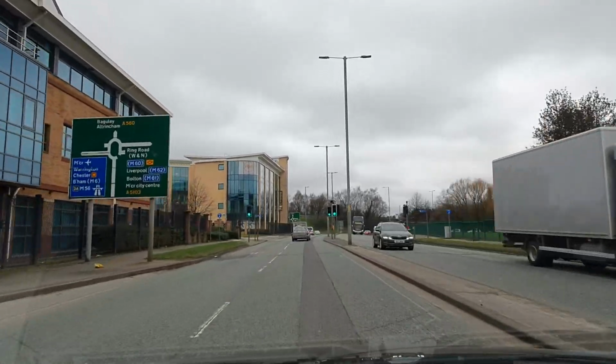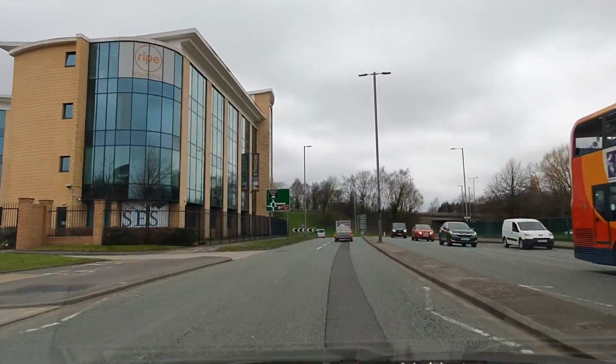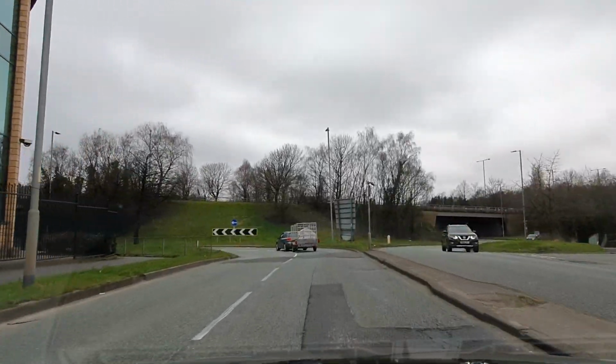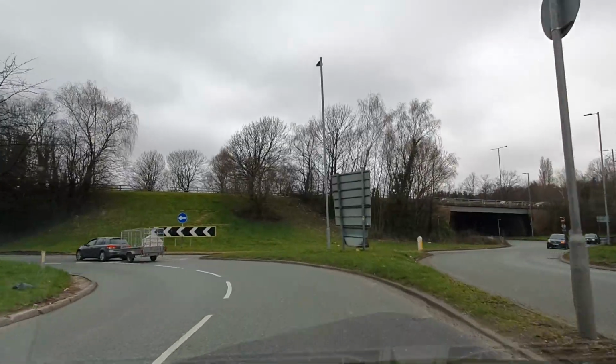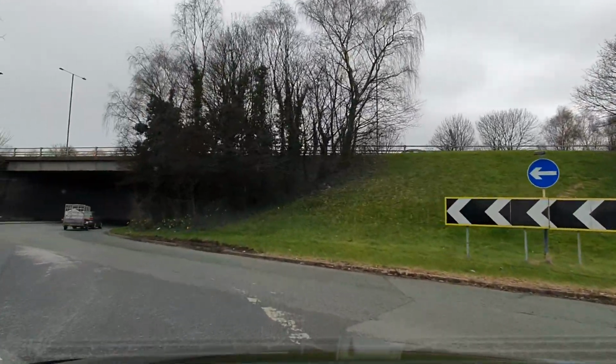So we're going to take the third exit on this roundabout, which means we're going to take a right at the roundabout. Go right on the roundabout, third exit. So centre mirror, right mirror, signal right. Look for the safe gap. There's no one coming, so we're okay to carry on.